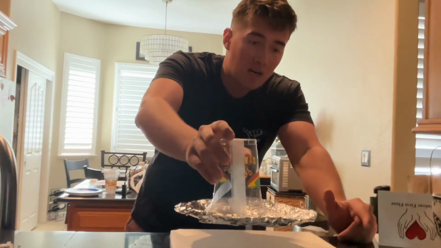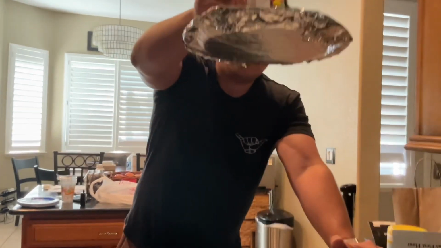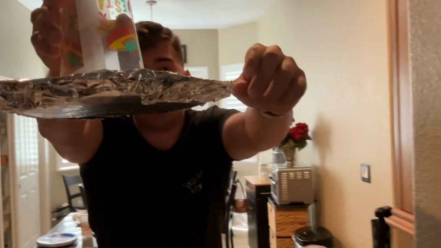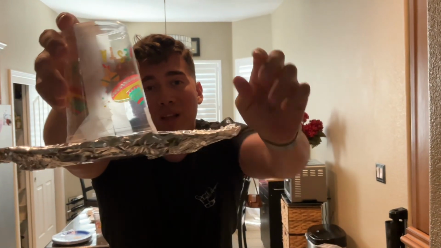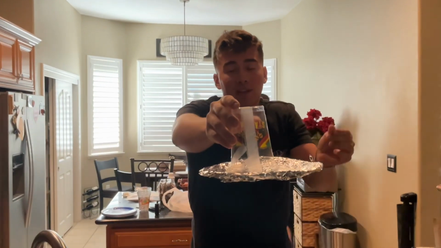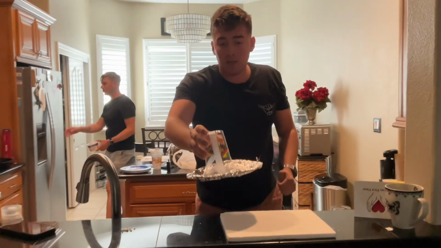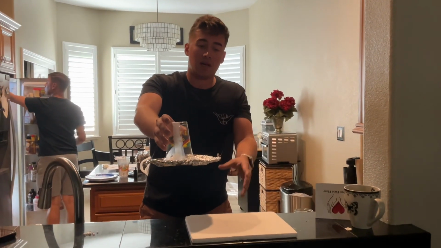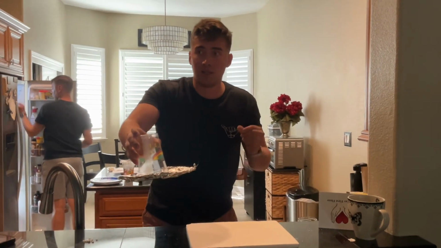Now, we saw it work a little bit here. Now let's lift this thing up and see if it works just as well above it. We saw a little tiny spark there. I didn't feel it as much, but you got to see it. The further away I bring it from the base, the less charged it will be, hence the less lit up.